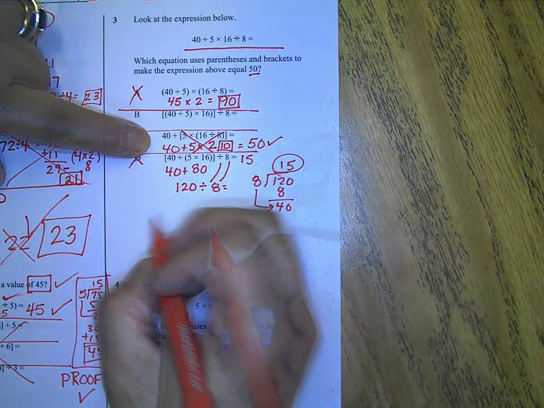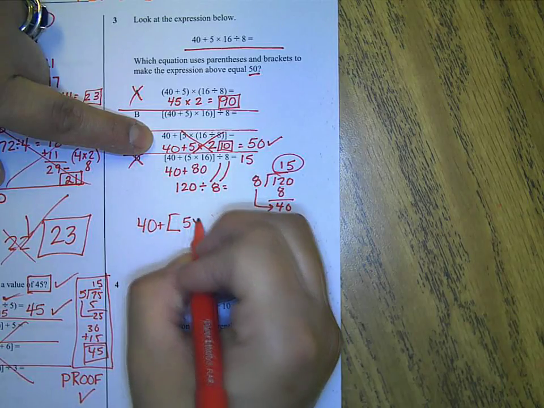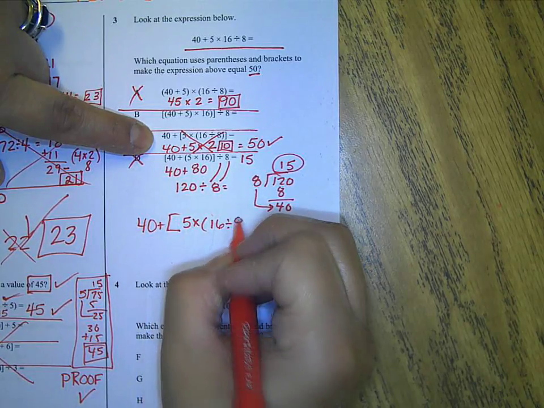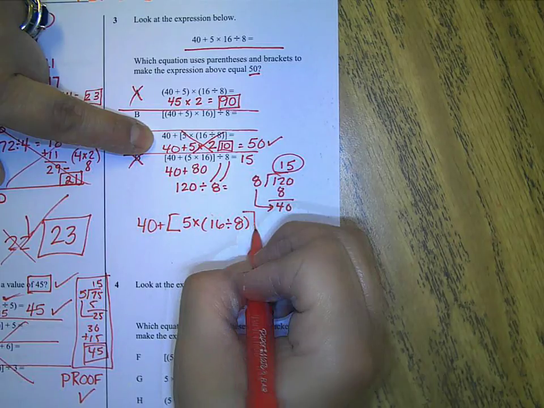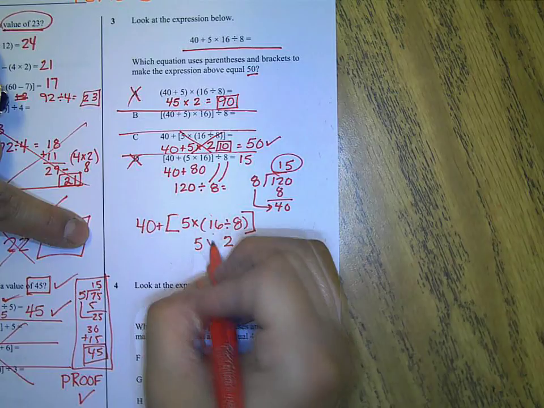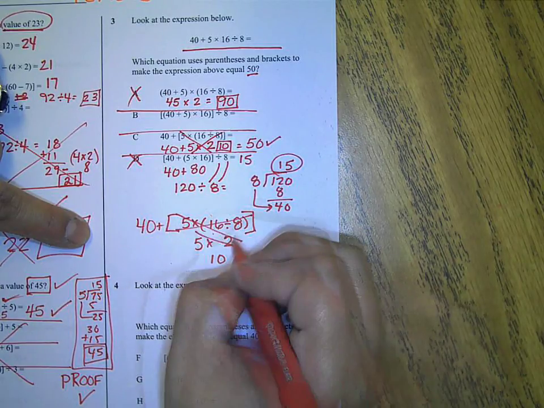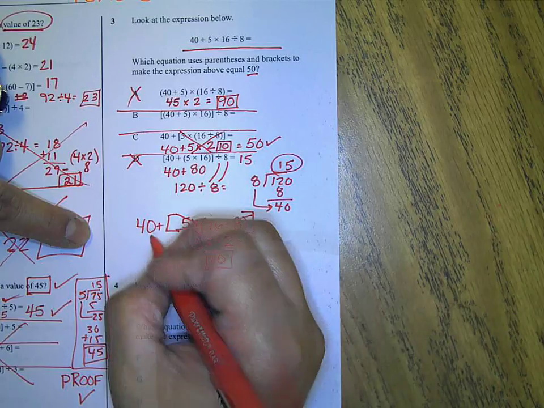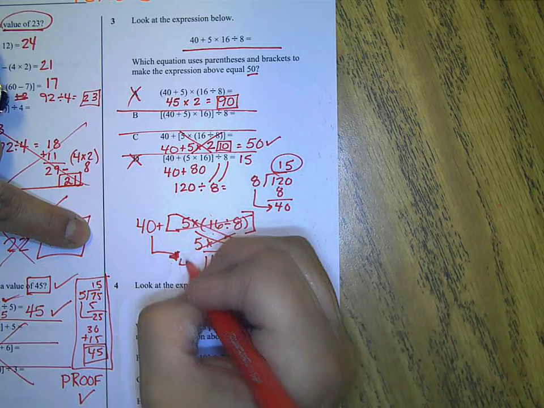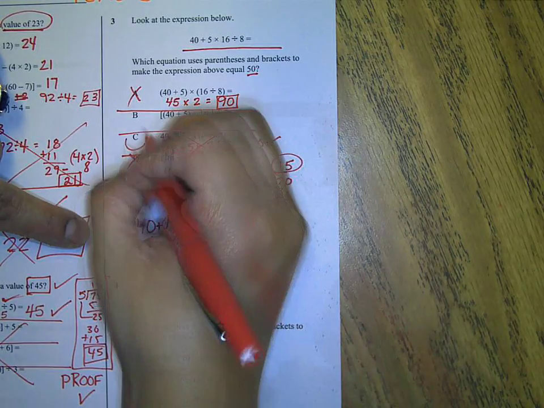Yes, double check that one. 40 plus, and then bracket, 5 times 16 divided by 8, parentheses, bracket. 16 divided by 8 was 2. 5 times 2 is 10. I'm done with all this, right? So I have my 10, and then I bring down my 40 plus 10 equals 50. Yes, C is my answer.